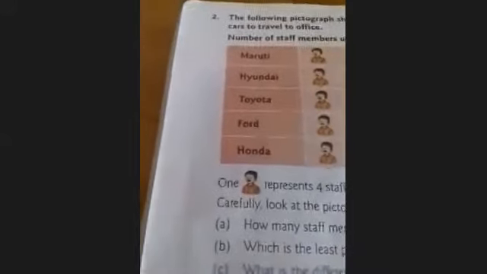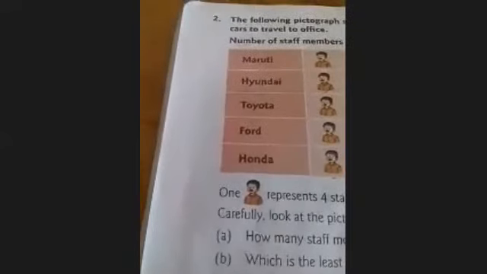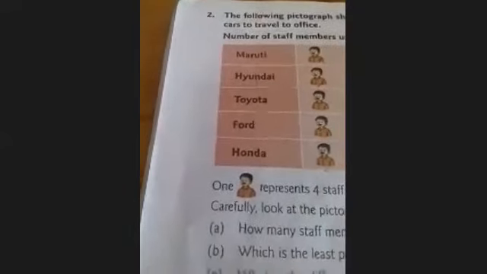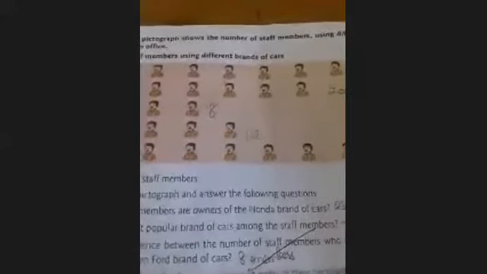First part shows brand of cars, and second part shows number of staff members who use these brands to travel to office.